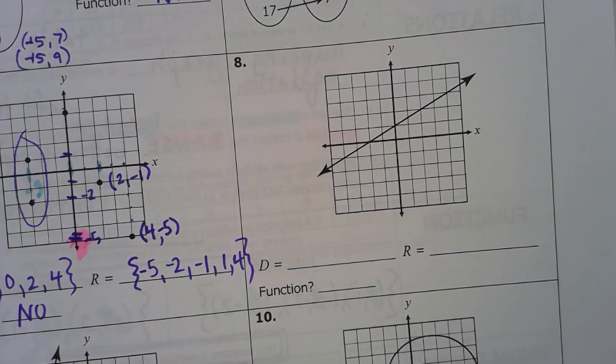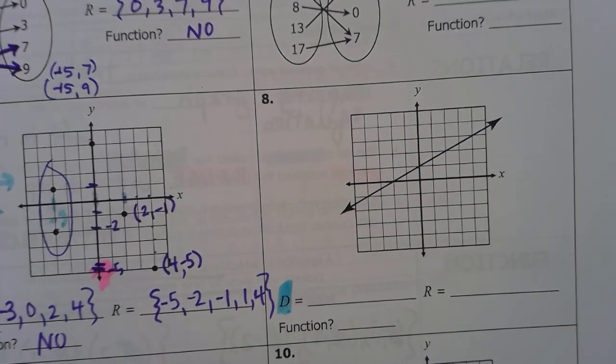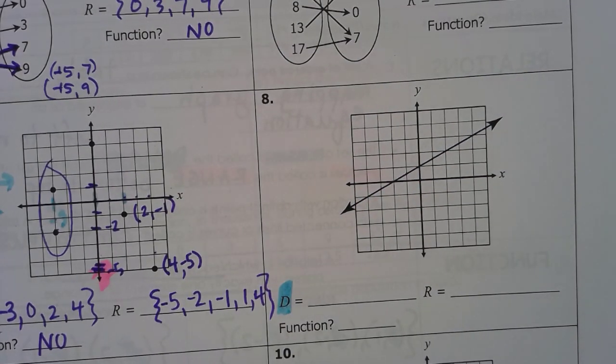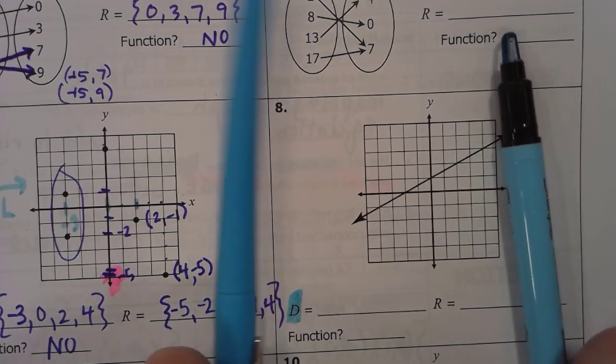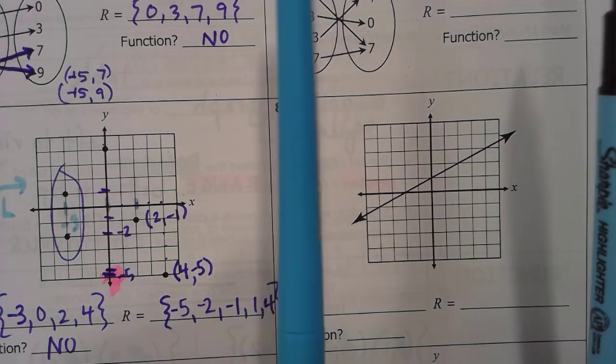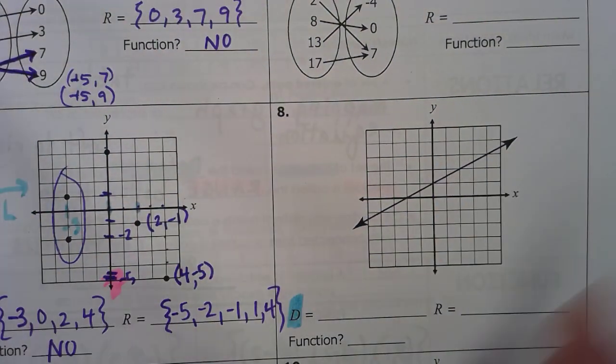Did she teach you this? Maybe? Let's see. Okay, so on the domain, we're still going to start at the left and we're going to work our way to the right. This is what I like to use the highlighter for. Okay, so I'm going to sort of do this. Look at my paper. This is for the domain. So I want to know how far left and right does my function go, right? Sometimes it goes forever, sometimes it stops.